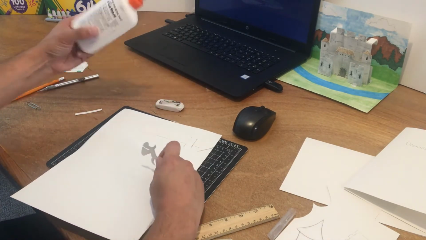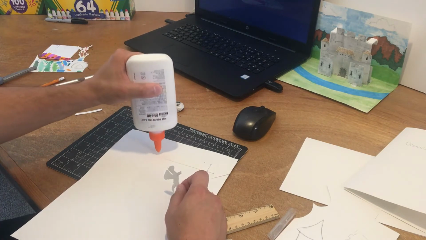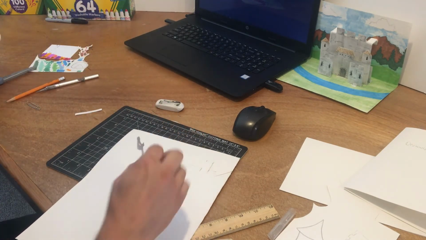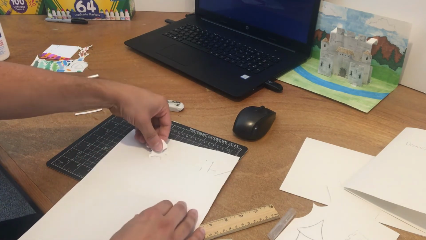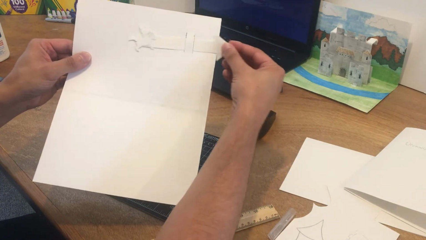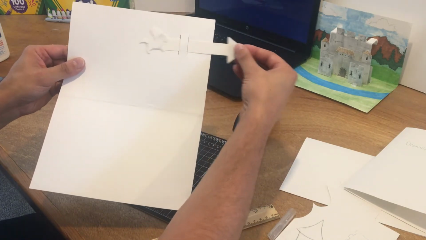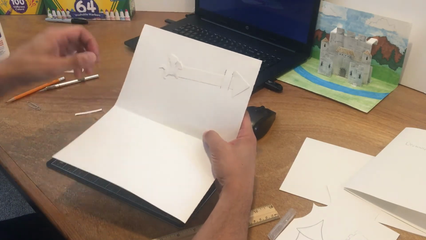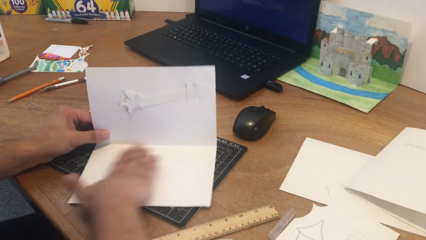And I'm going to put, again, a tiny bit of glue. Just a little bit. I don't even think you can barely see that. I don't know if you can. And I'm going to put my Pegasus on. And now the Pegasus can fly through the sky. Again, I recommend coloring your background, doing everything beforehand. So this would be the sky, this would be the ground.